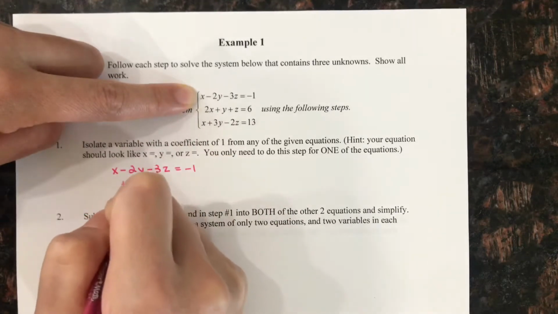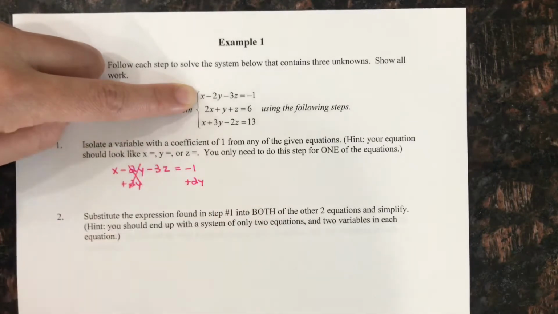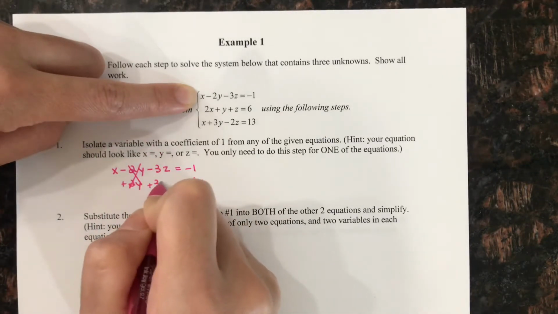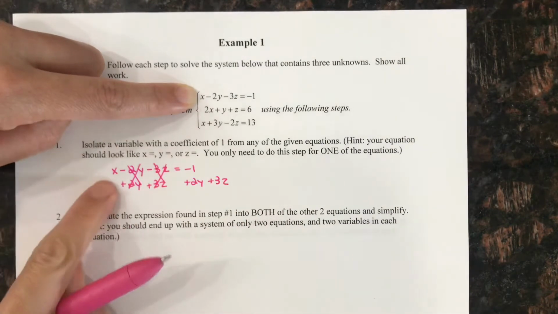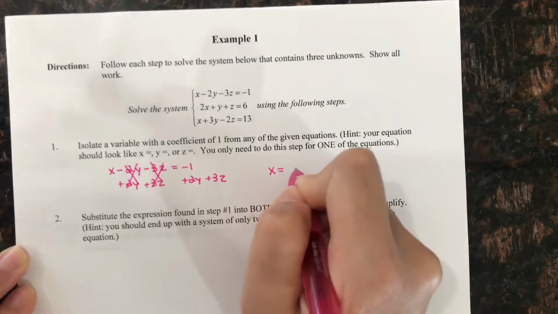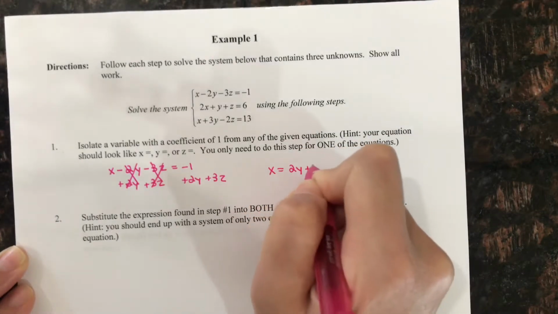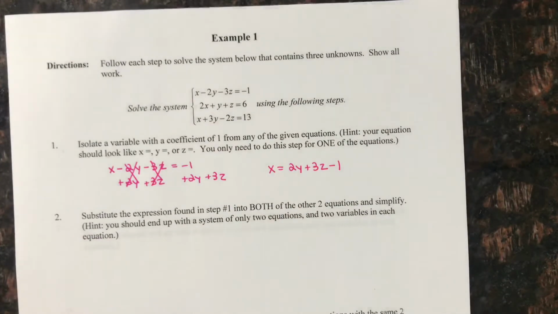If I add 2y and I add 3z, we just got x by itself. Okay, so I have x equals 2y plus 3z minus 1, okay?